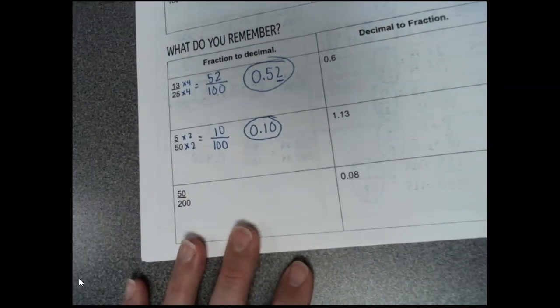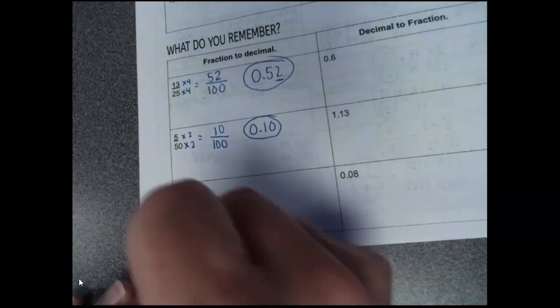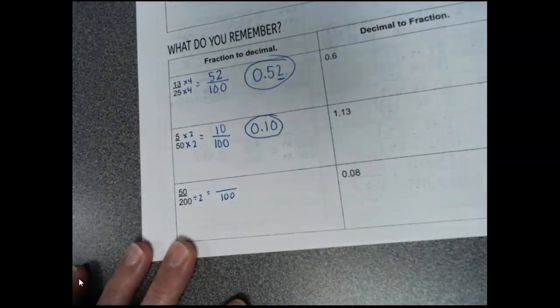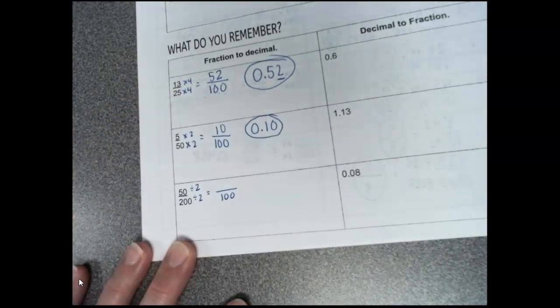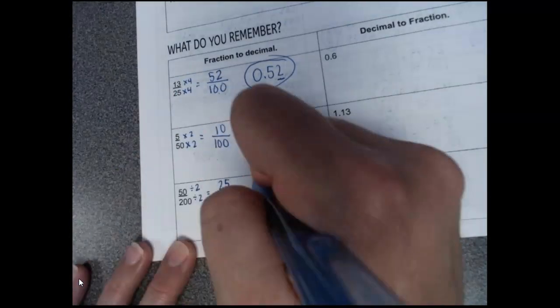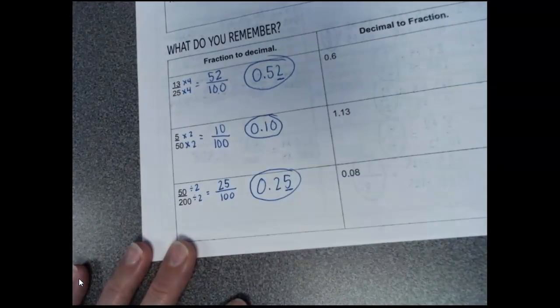Then our last one. Instead of multiplying it, I could also divide. I can change that 200 into 100 by dividing by 2. If I divide by 2 on the bottom, I'm going to divide by 2 on the top. 25 divided by 2 is 25. So I have 0.25 because the 5 is in the 100th spot.